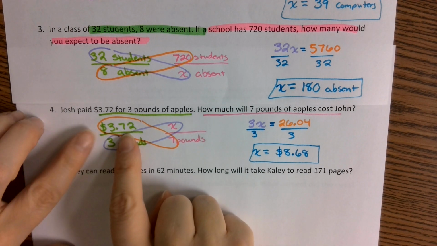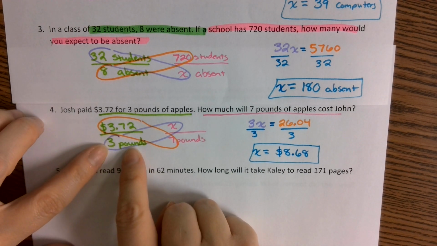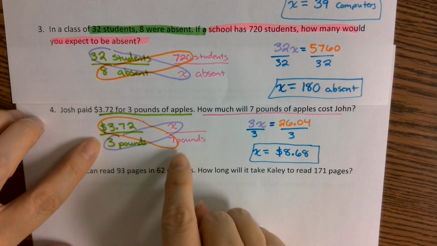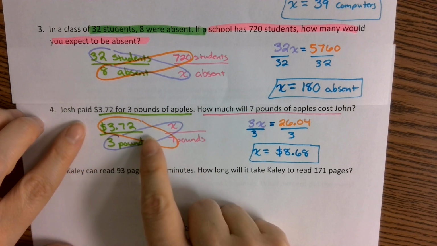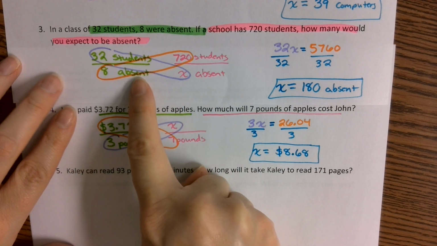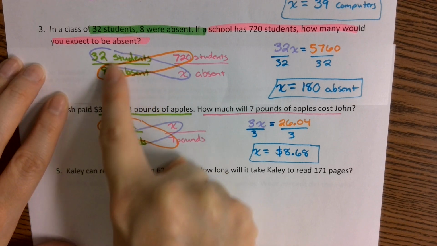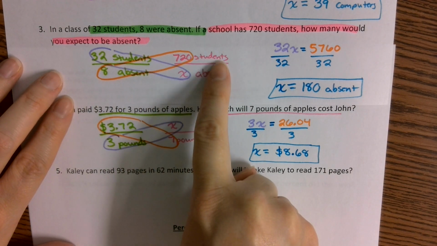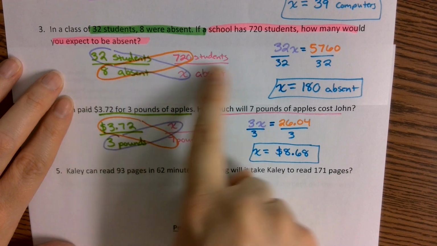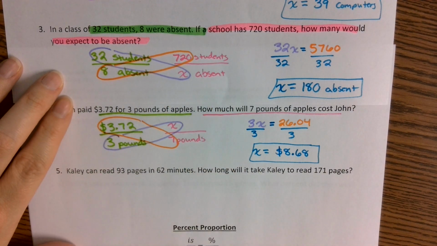Marshall? How do you tell the prices on top of one? So it doesn't matter for the first one. I could do 3 over 3.72, but then that means I'd have to do 7 over x. So notice I always put like a word to go along with it, so that way however I set up my first one will determine how I set up my second one. I want to map the words up together. Do you understand? Yeah. Okay.